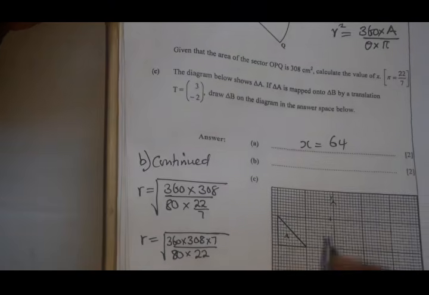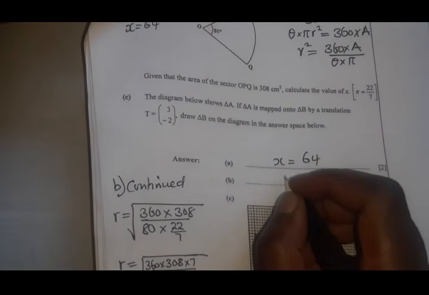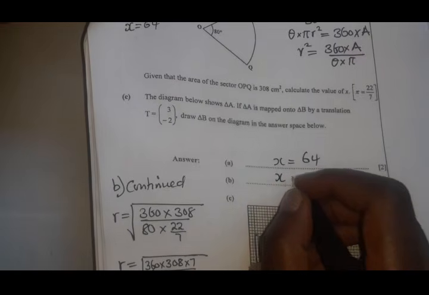Then you can work this out. You will discover that your radius is equal to 21 centimeters. So your x is equal to 21 centimeters.